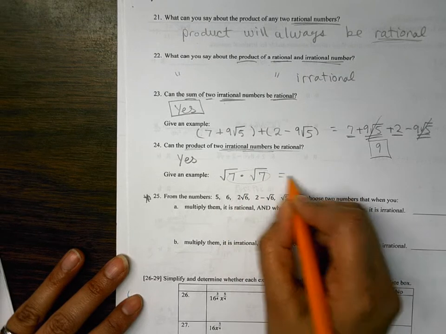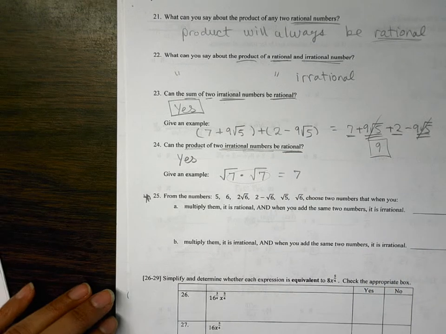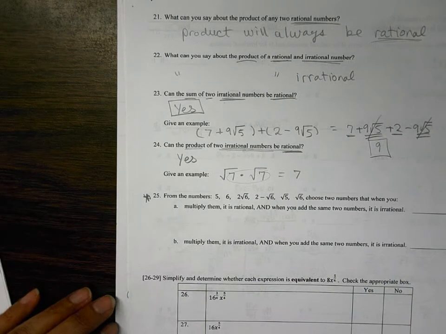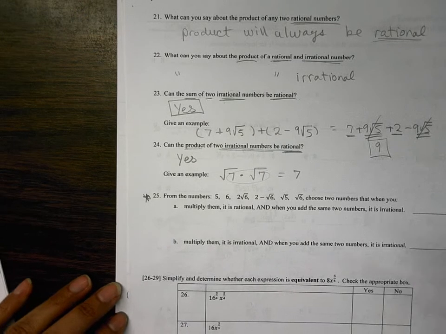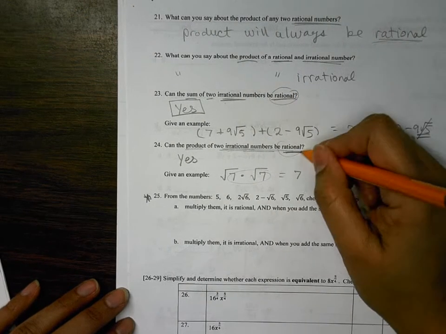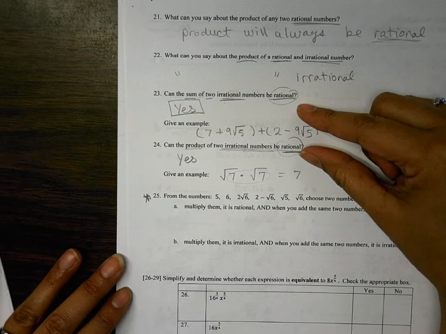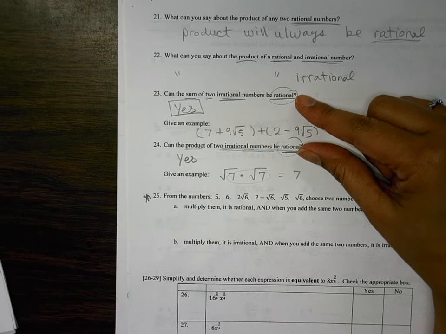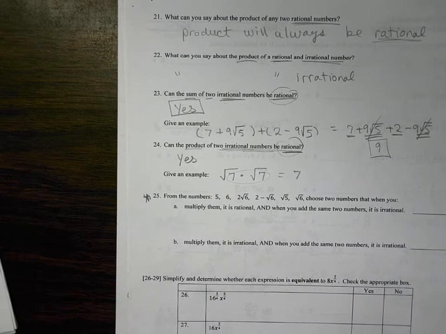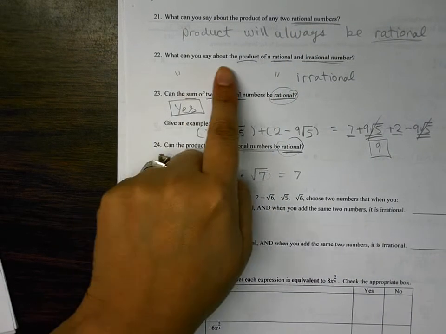Square root of 7 times the square root of 7, because it comes out as a pair, is just 7, which is rational. All right. What is the only way to add or multiply to get a rational number? I'm going to repeat the question. What is the only way to add or multiply to get a rational answer? The two of them have to be the same. They're both rational or they're both irrational.